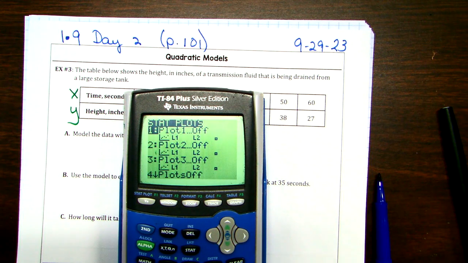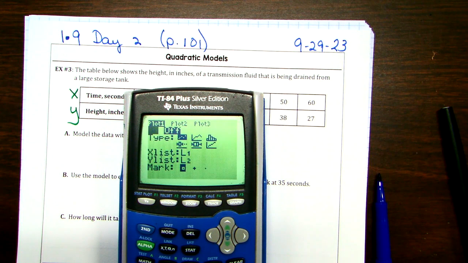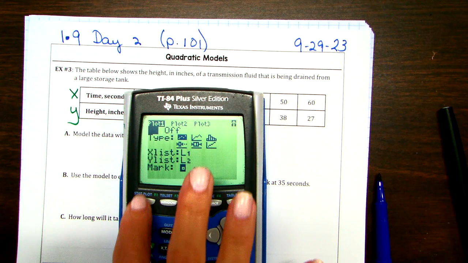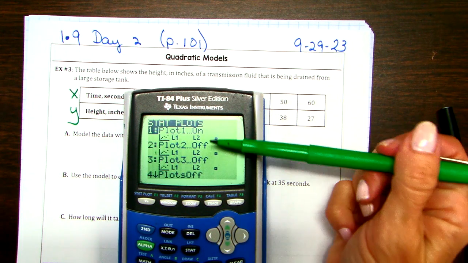So all we have to do is hit enter. It'll take us into the menu for 1. And all we care about on this page is turning it on. So the off is highlighted, but on is blinking. If you just hit enter, it highlights on. That's it. That's all you had to do. Basically, just hit enter. Okay? And you can check it. You don't have to go anywhere to make it go. It's done. But if you wanted to go back to StatPlot, you can see it's on now.